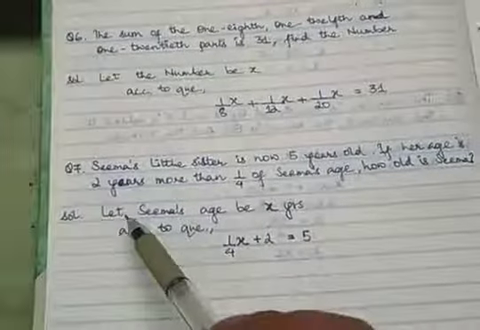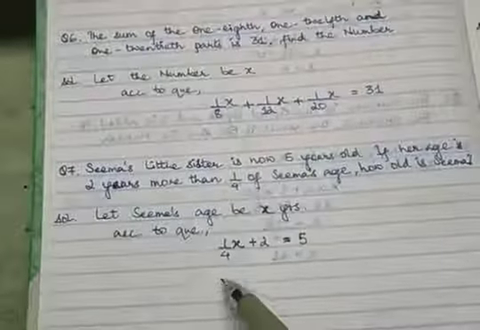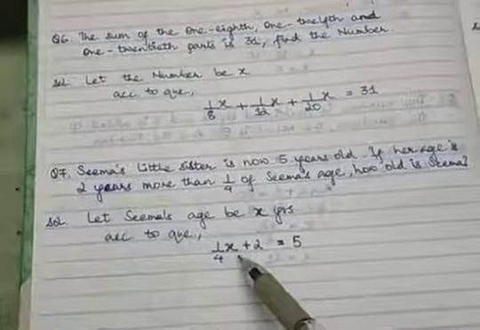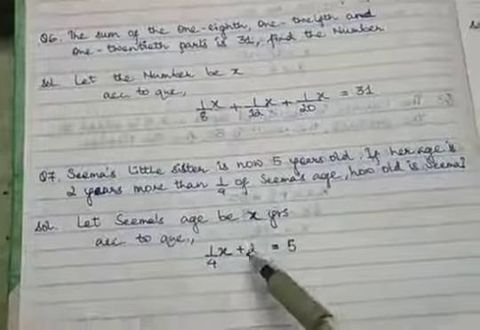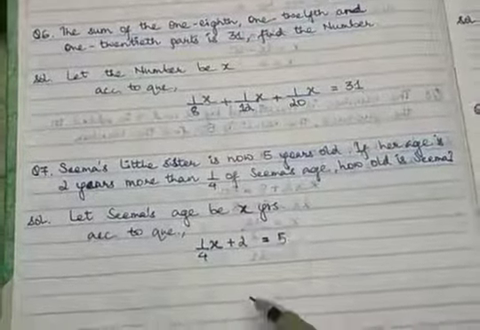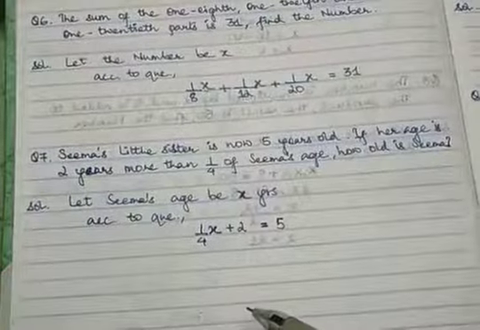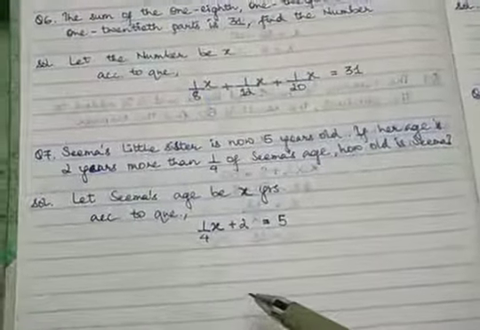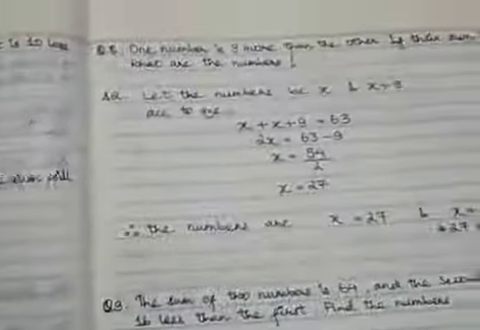So what I have done here, let Seema's age be x years. According to the question, 1/4 of Seema's age is 2 years less than her sister's present age, isn't it? So x/4 plus 2 equals her sister's present age, which is 5. So I have plotted the equation. I hope you kids can solve it. Okay. So now moving on to the next one.